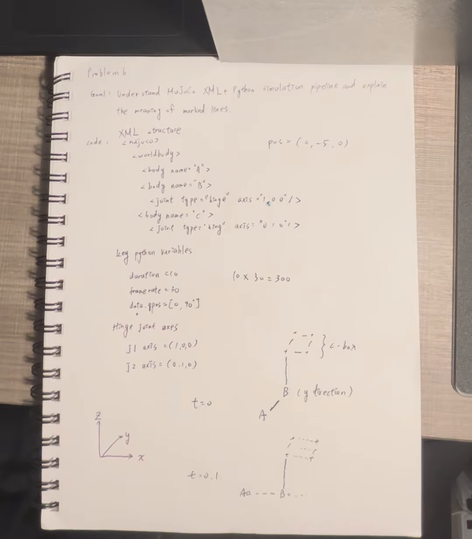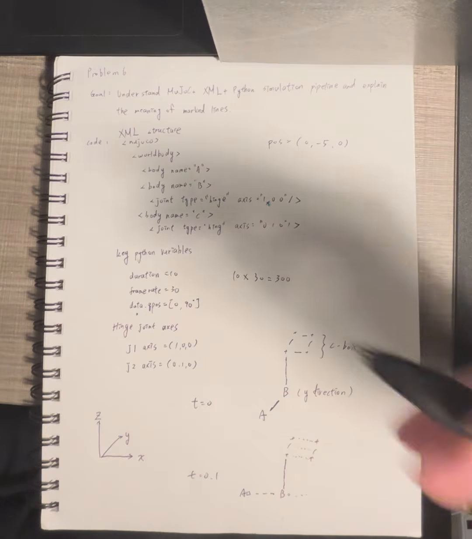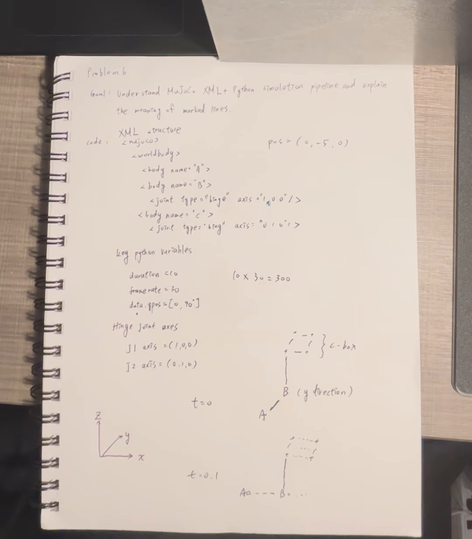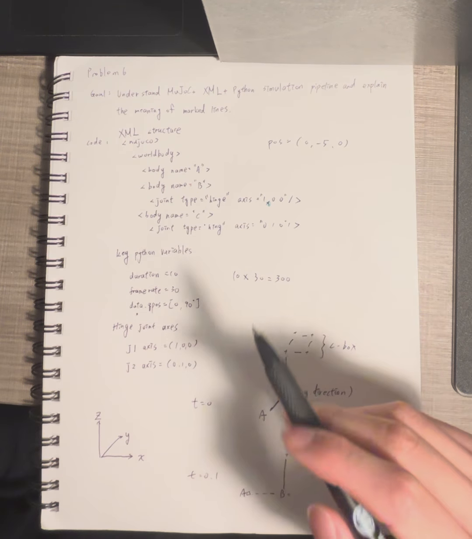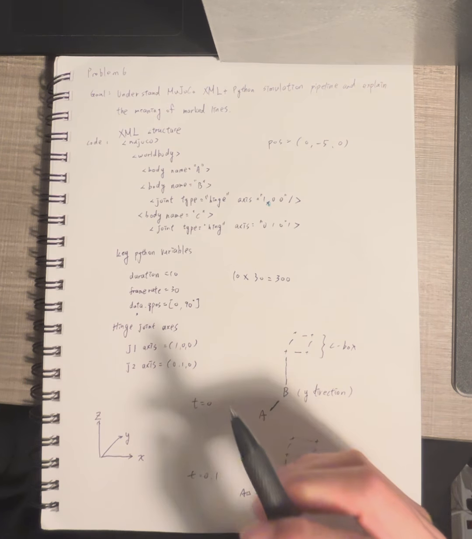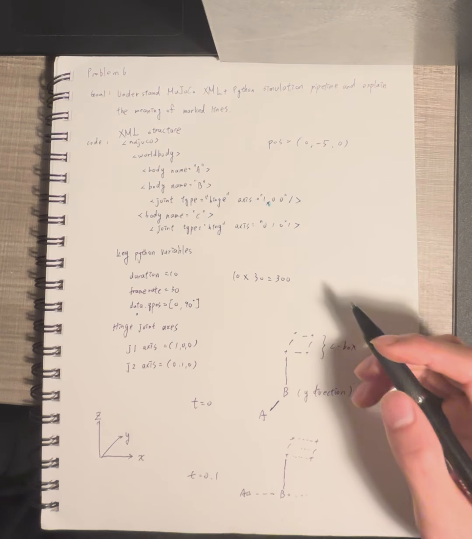Okay, then we need to draw what the camera sees at t equals 0 and t equals 0.1. At t equals 0, nothing has moved yet. So joint 1 is equal to 0, joint 2 is equal to 90 degrees.